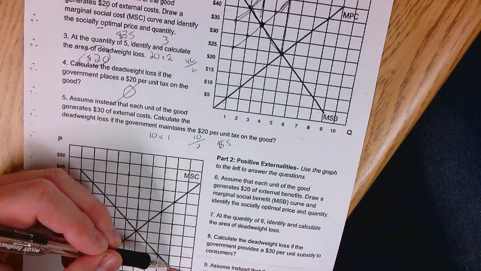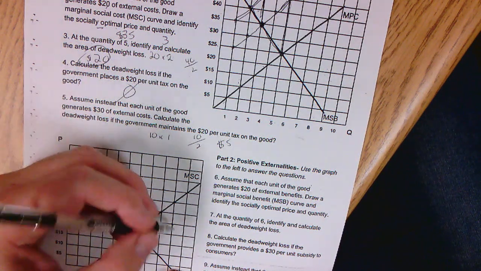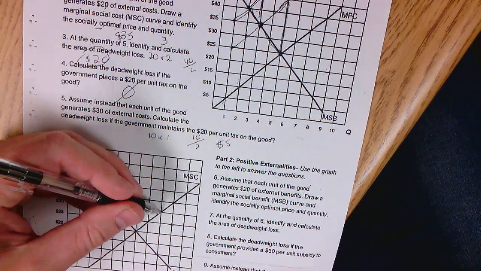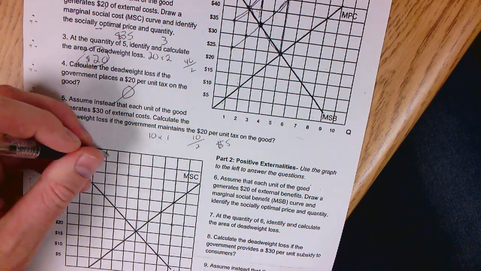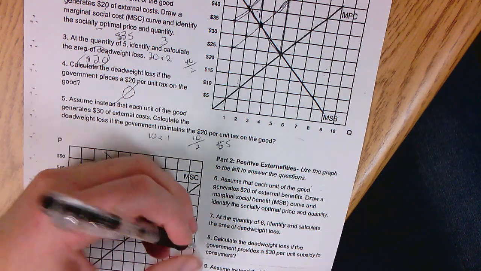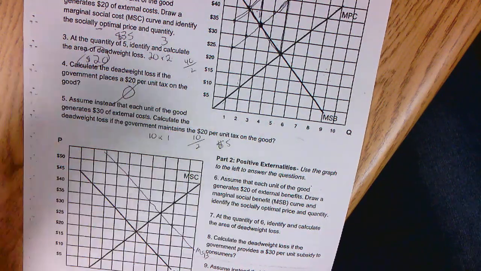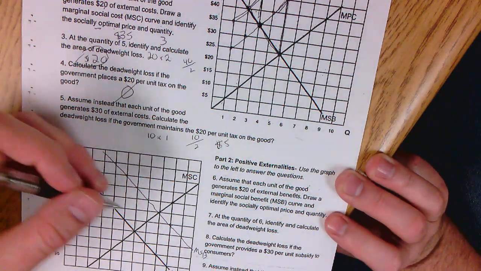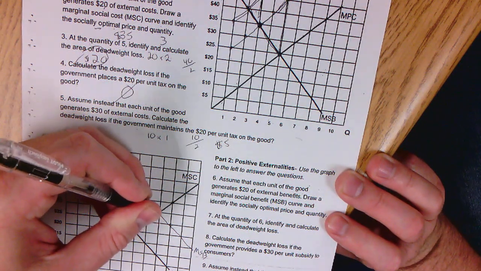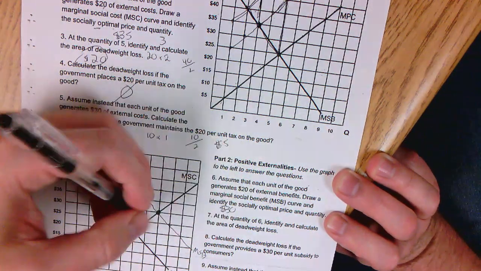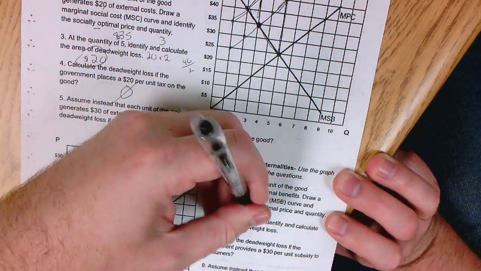So it was at 5, now it would be at 25. It was at 10, now it'll be at 30. So this entire curve is going to shift upwards by $20. So this will be our marginal social benefit. So identify the socially optimal price and quantity. So that would be where the social benefit and the social cost meet each other. It would be at $30, and the quantity would be 8 units.